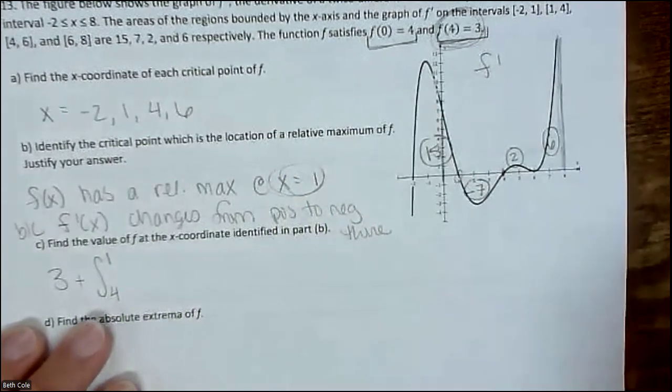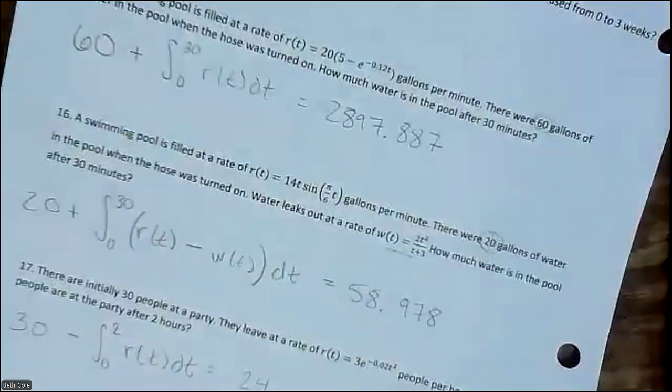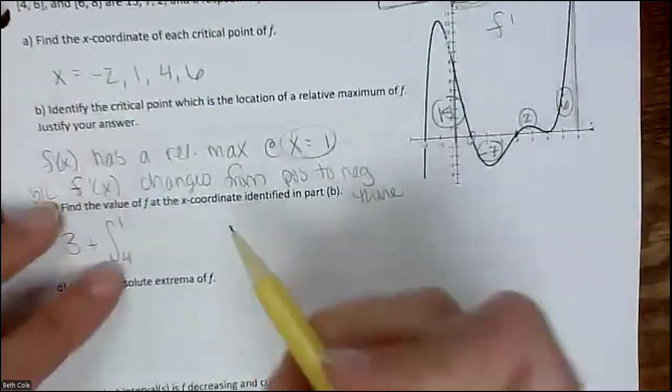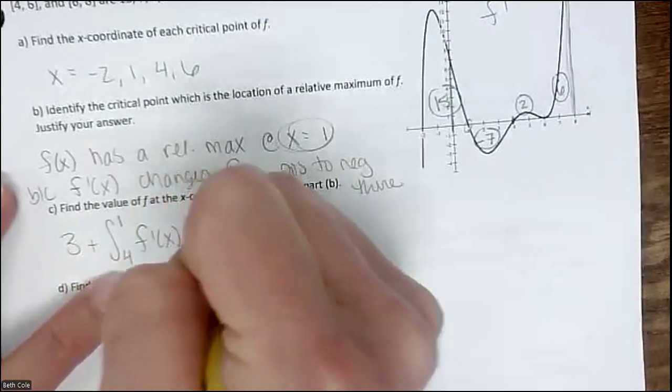Okay. It's harder without a story. Do you know these ones that we did that all had a story with them? You all shouted them out in 1 second. The word problems are easier because they make sense. This is just random numbers. That's why it's harder, all right? F prime of x dx.